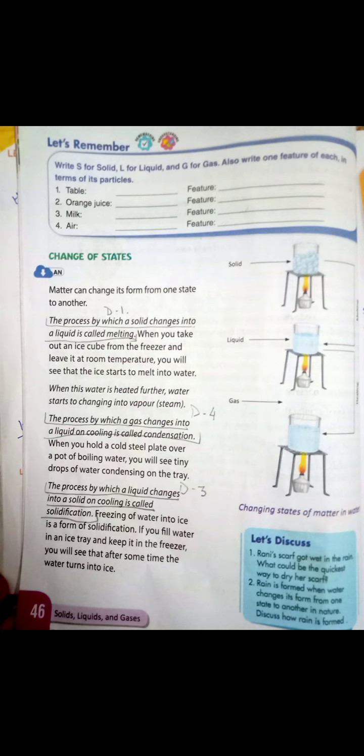So this is how a solid is changed into a liquid, the ice cube has changed into water when it is kept at room temperature. All right. So when this water is heated further, water starts to change into water vapor. So it is the process by which a gas changes into a liquid? No, it is a process in which a liquid is changed into the gaseous form.